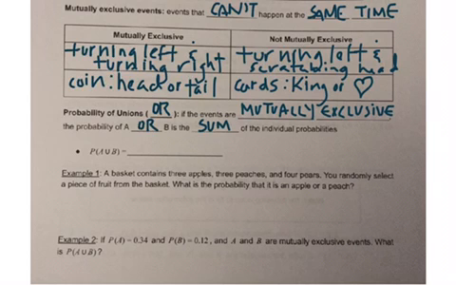Remember, sum is plus, addition. So we can just simply add those two probabilities together. Again, that's only for mutually exclusive events. You'll learn what to do for events that aren't mutually exclusive in task 4.